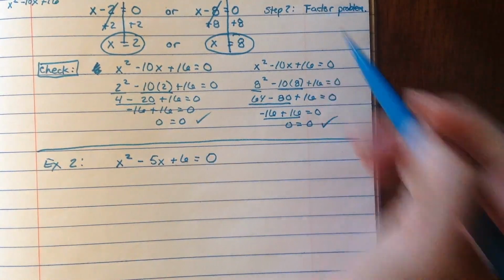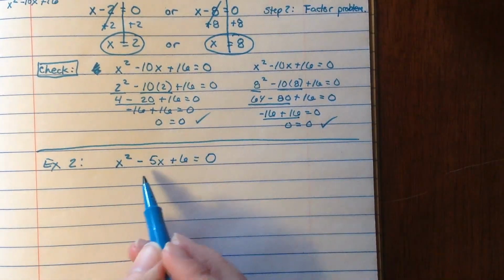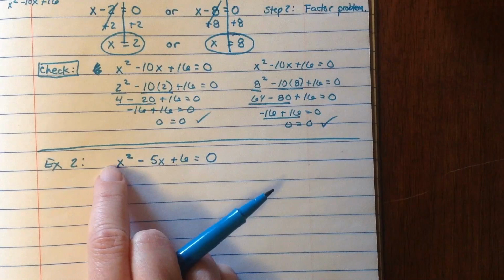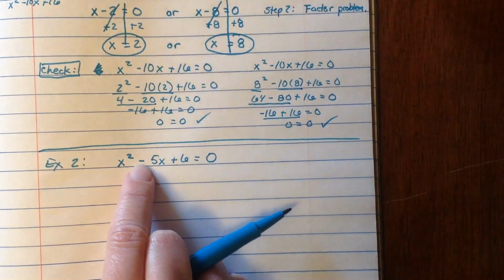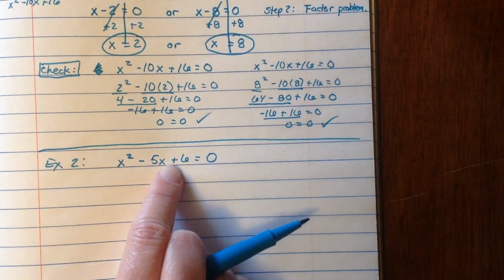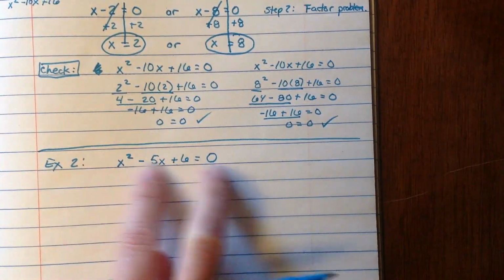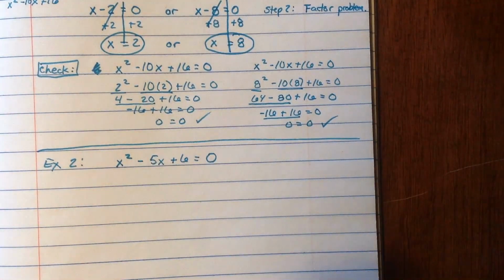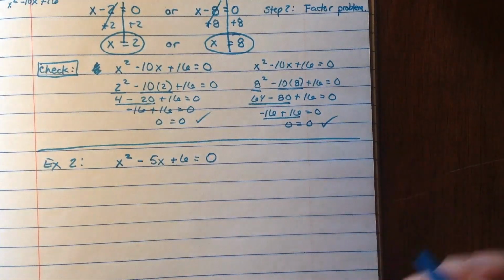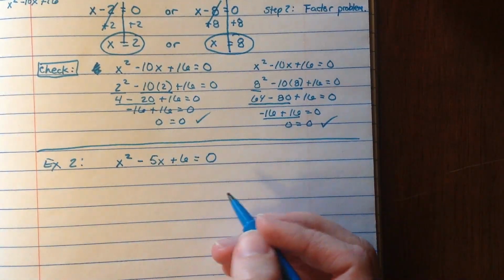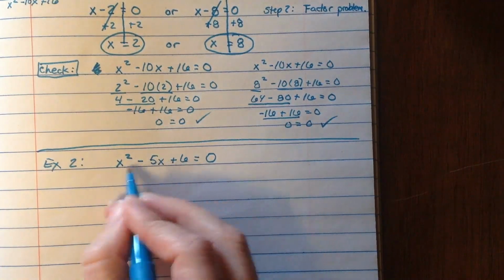So remember, step 1 from the top was to make sure it's in standard form. So we just want to make sure that it's something x squared plus or minus something x plus some constant number, and we want to make sure that's equal to 0. And so right now everything's in standard form. That looks good. That's our first step. Second step is we want to factor. So we're going to factor this.